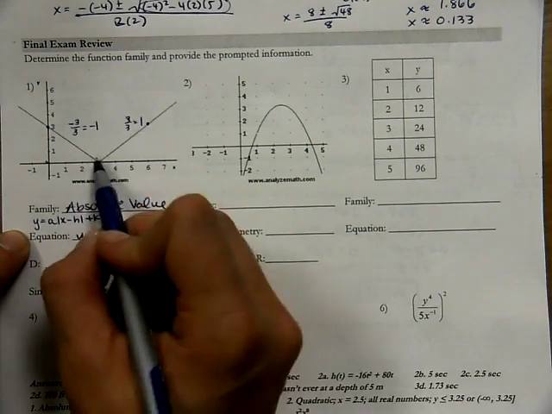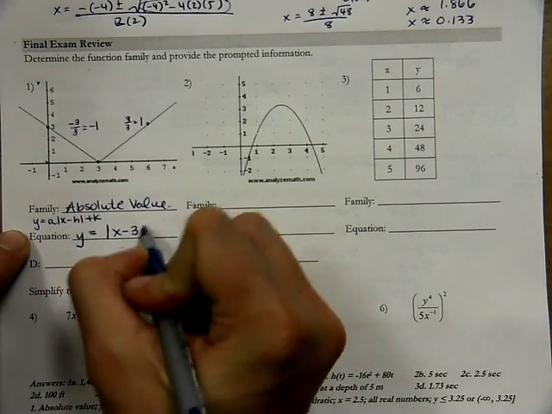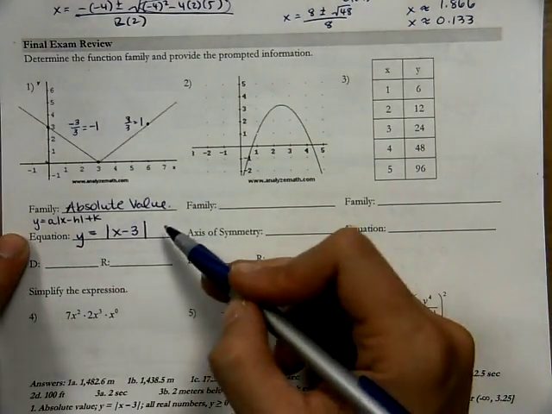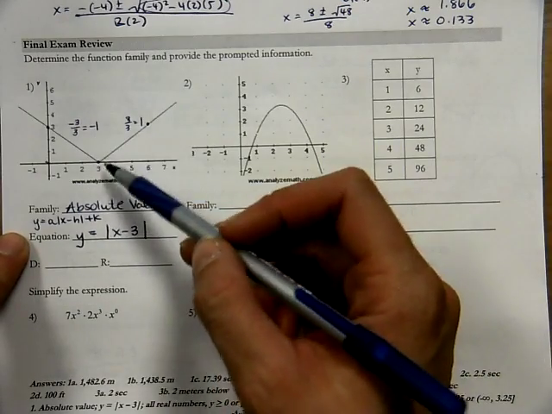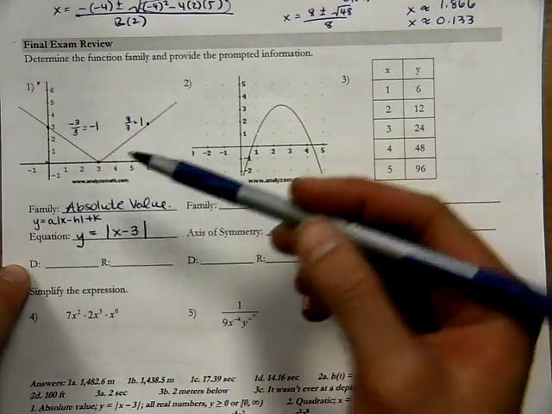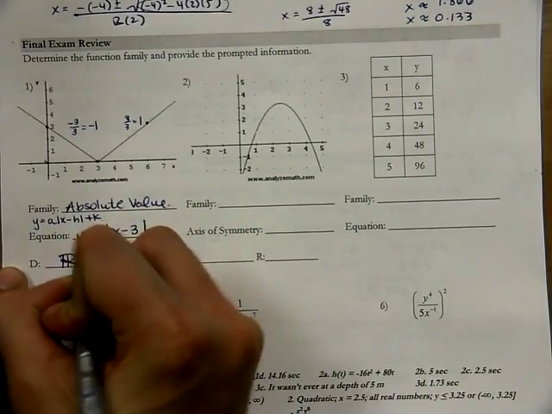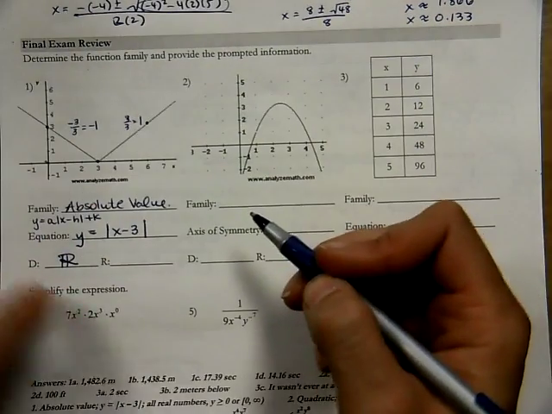I noticed that the vertex was translated to the right 3, so to do that we have minus 3. And then we don't have to add anything at the end or subtract anything because we're not translating up or down. The domain are all the possible x values. That will be all real numbers because the graph doesn't stop going to the left or right.